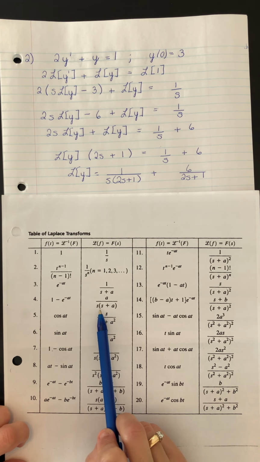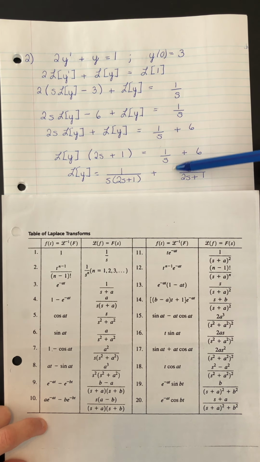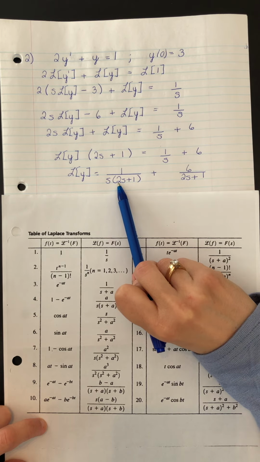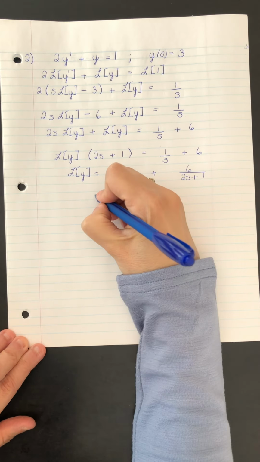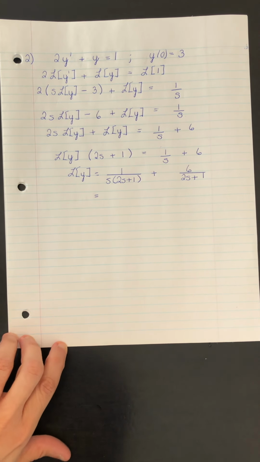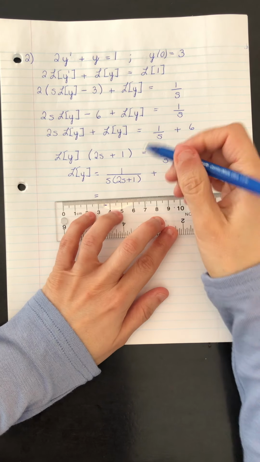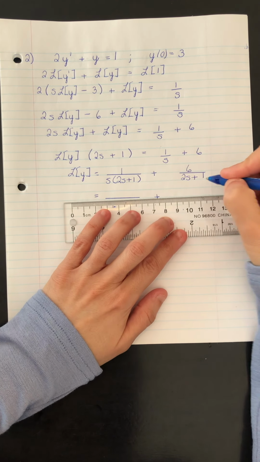So that leads me to my next step, which is changing these fractions so that we have just a 1s here and a 1s here. So how do we do that? We just have to divide the bottom of each by 2.